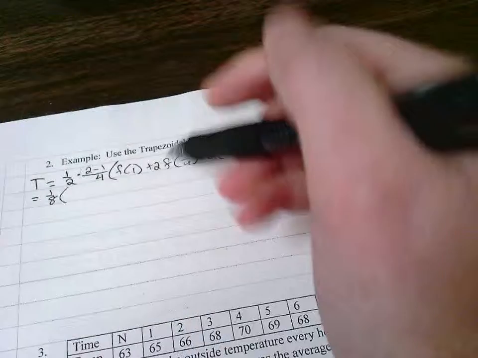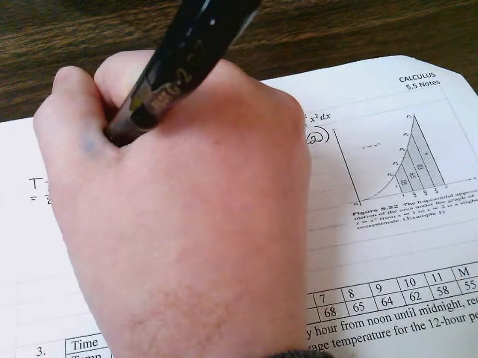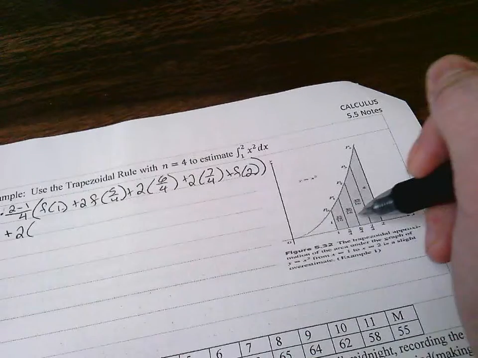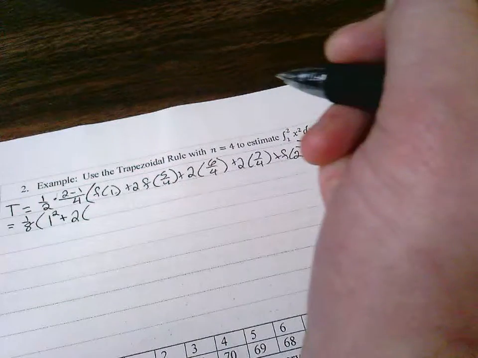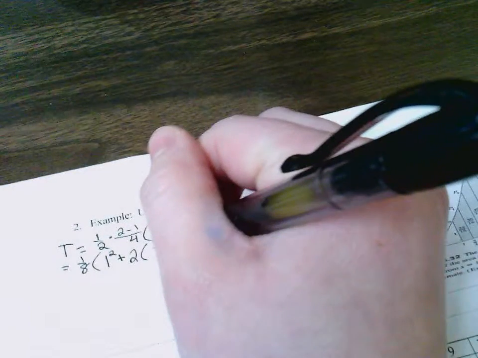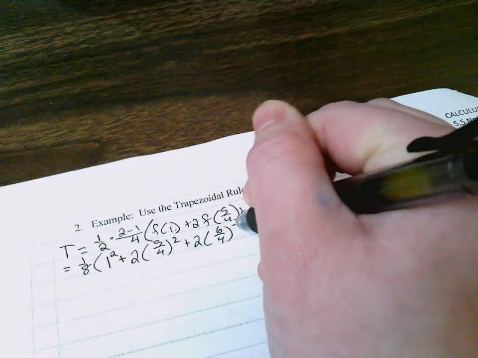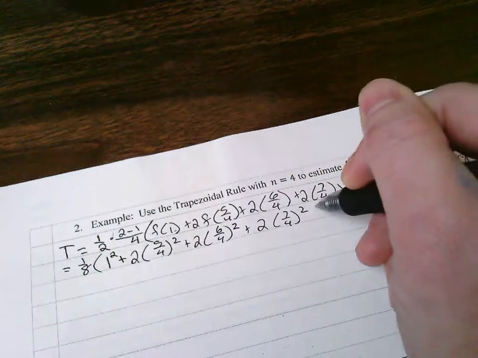So f of 1 is 1 squared, which is 1. Plus 2 f of 5 over 4, which we see here is this number, 25 over 16. You could also put it right into here. So you could do 1 squared, plus 2 times 5 over 4 squared, plus 2 times 6 over 4 squared, or 3/2, plus 2 times 7 over 4 squared, plus 2 squared.